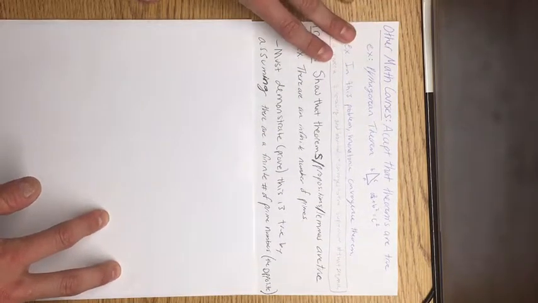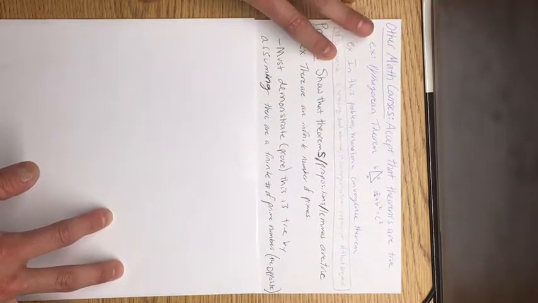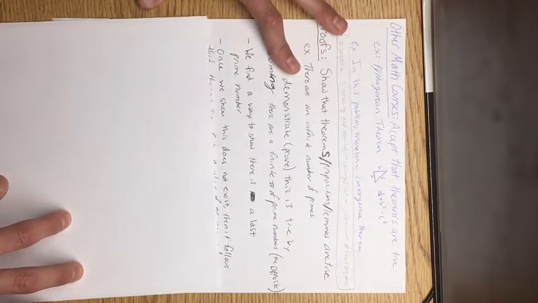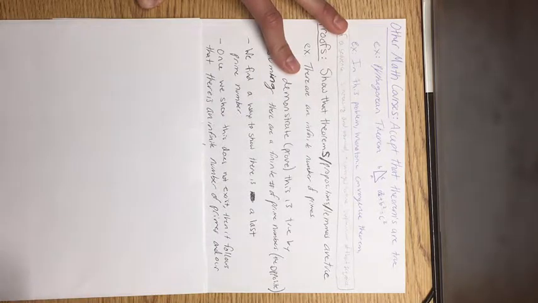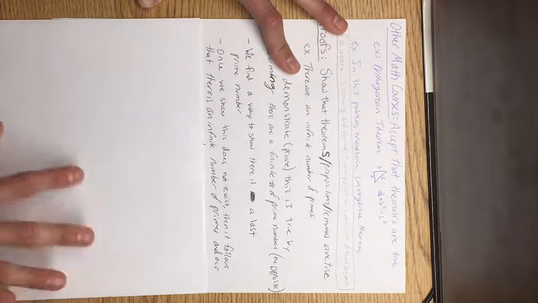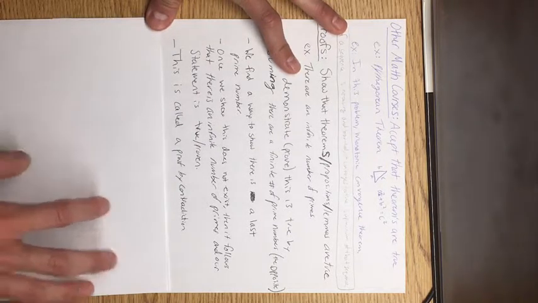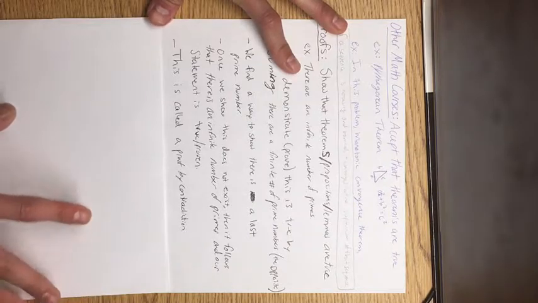For example, if you were to say that there are an infinite number of primes, this is just a simple proposition, you would have to demonstrate that this is true, or prove it. And to do this, we would assume that there are a finite number of primes, or that the number of primes is limited, which is assuming the opposite of what we're trying to prove. This is called a proof by contradiction. To do this, we find a way to show that there's a last prime number. Once we show that this does not exist, then it follows that there's an infinite number of primes and our statement is true or has been proven. This is called a proof by contradiction. Today we're going to be doing a direct proof.